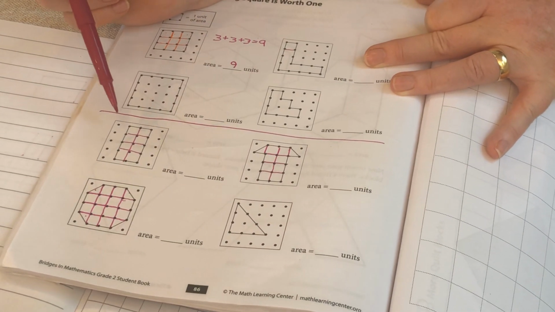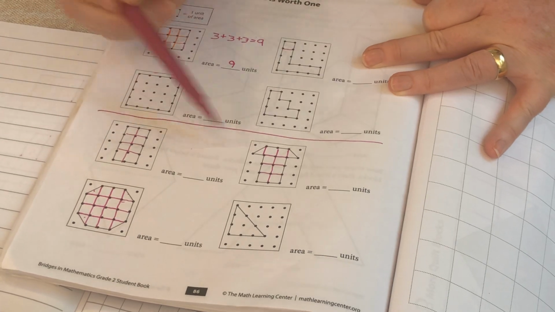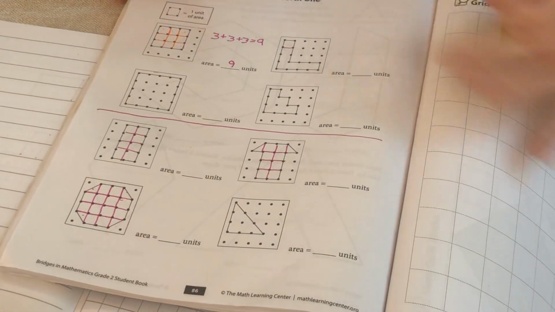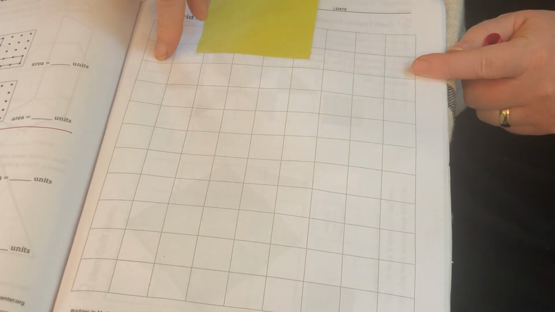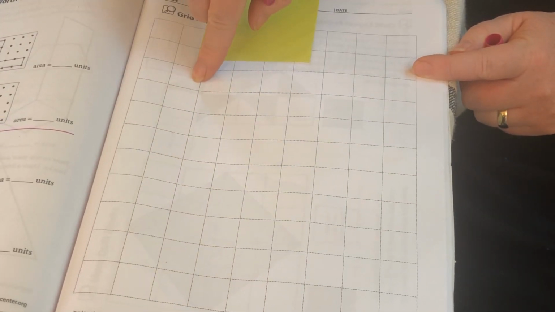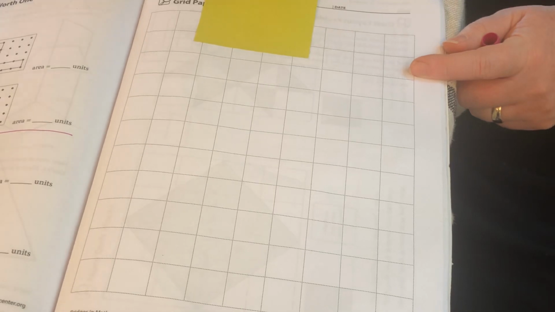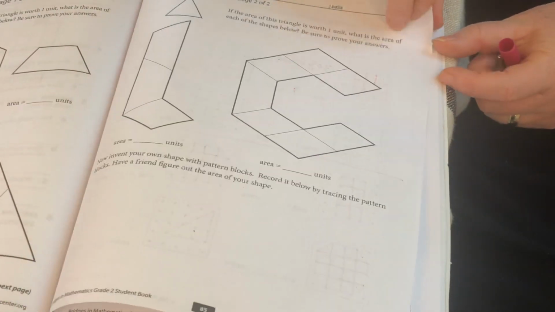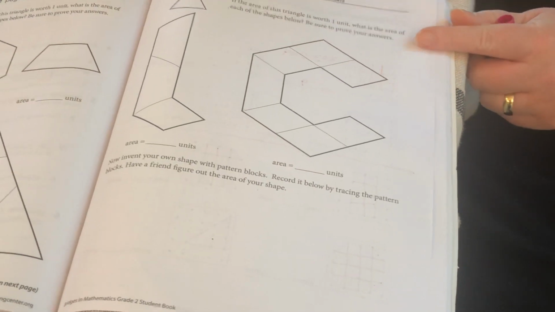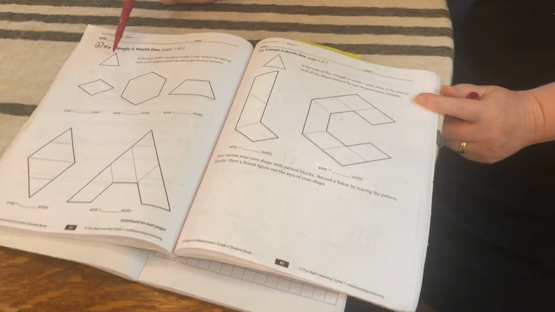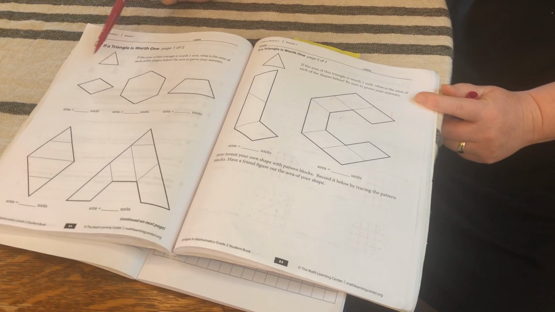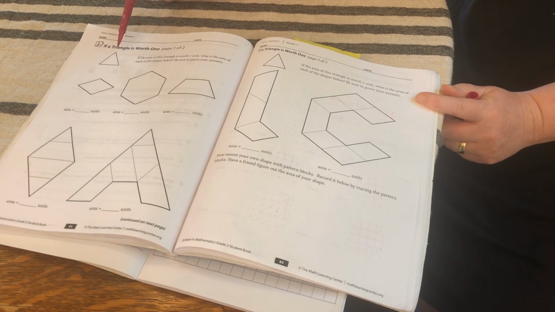So your assignment for today is to finish this worksheet and get all 4 done. You might notice that you also have some grid paper here that's empty. You're free to use this to create some more shapes and figure out the area. And also, if you go backwards, this is just an optional thing to do for fun, where instead of using a square, can you use a triangle to find the area?